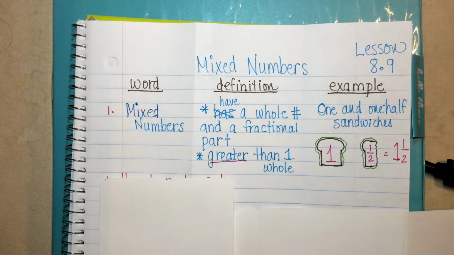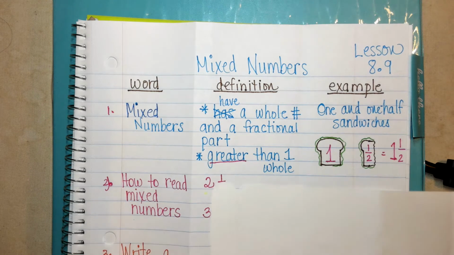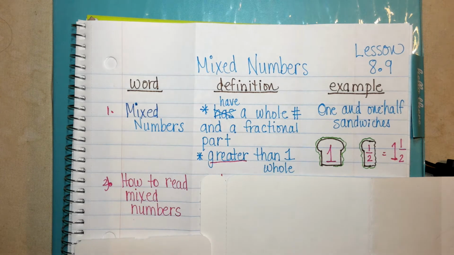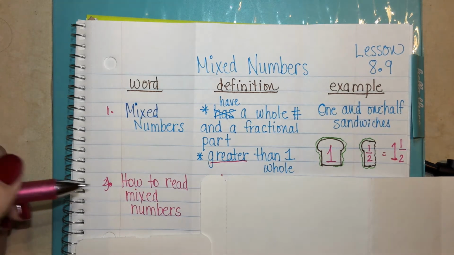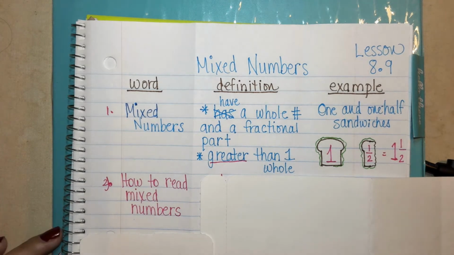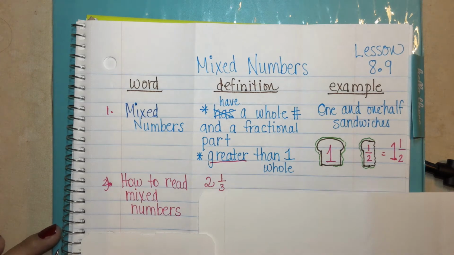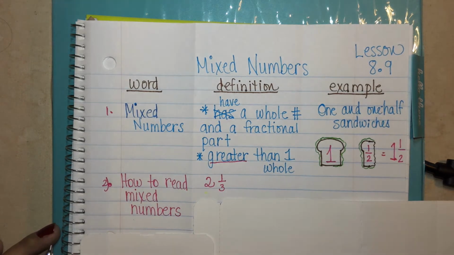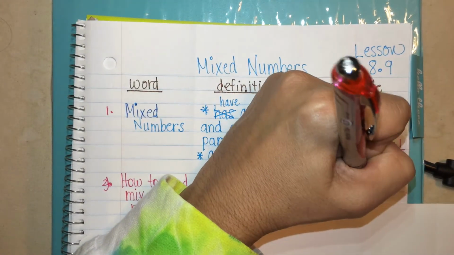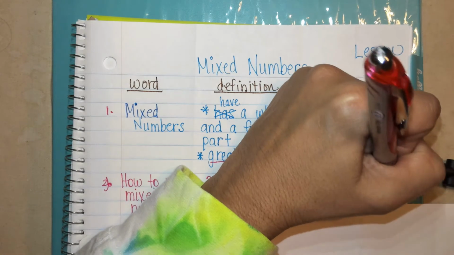All right. Remember, you can pause it if you need to. We're going to be practicing reading these numbers. So, how to read mixed numbers. So we've got the number 2 and 1/3. And the way you say it is 2 and 1/3.